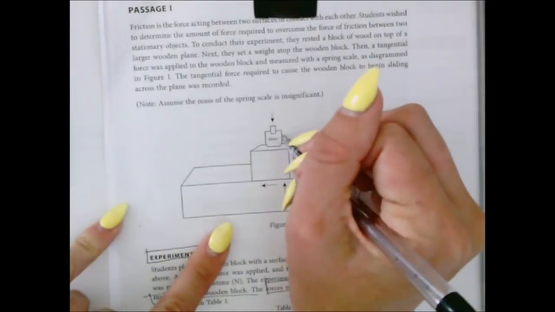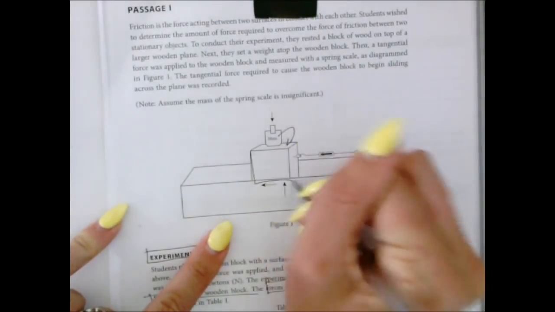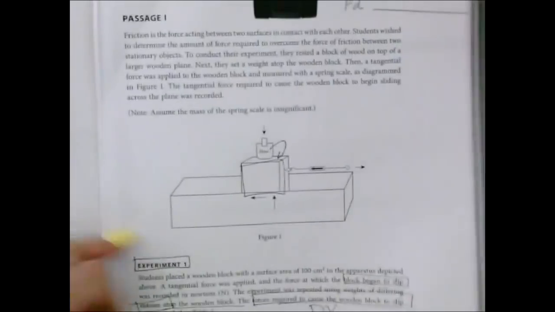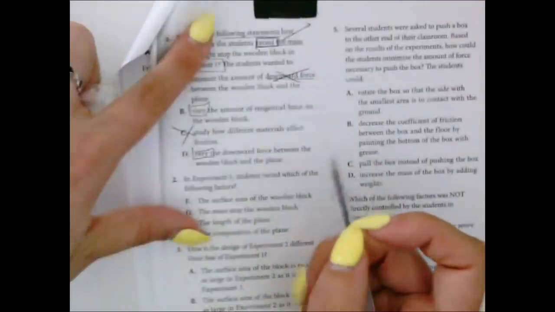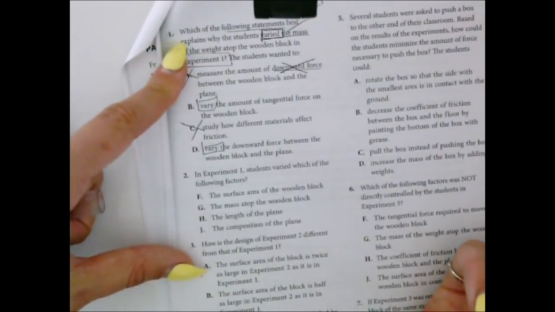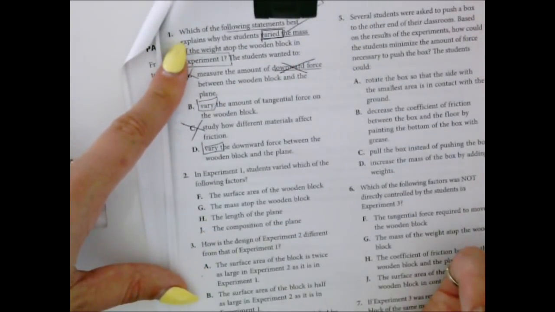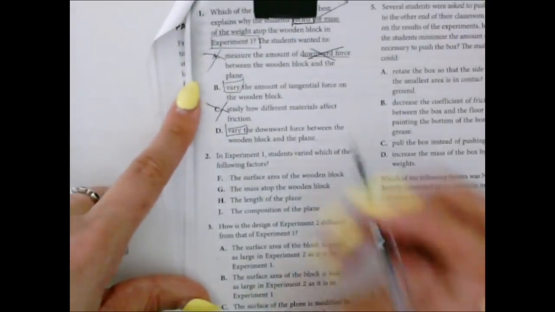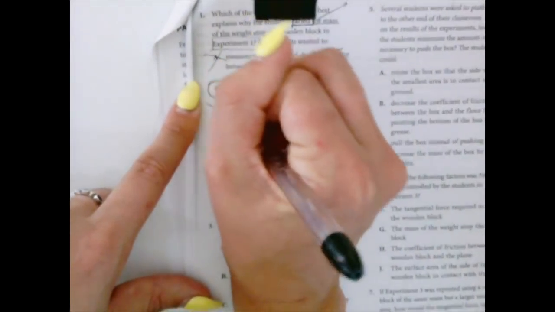So that means that it was the mass and the block slipping. So we're here, vary the amount of tangential force on the block, vary the downward force between the wooden block and the plane. Yeah, Kayla, you're right. So this one would be B.